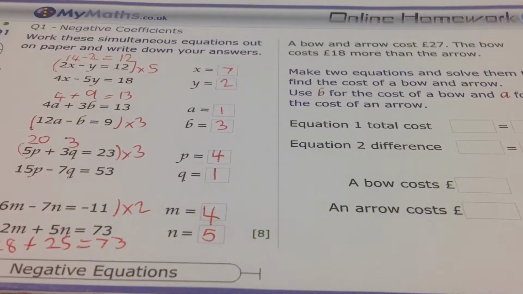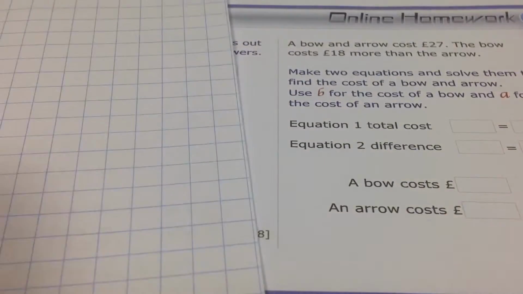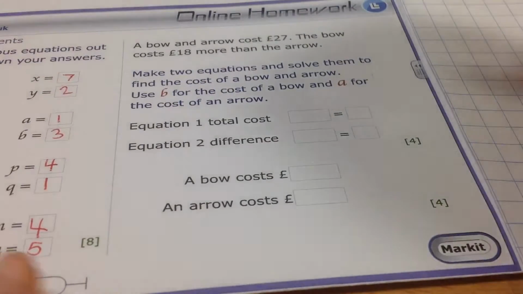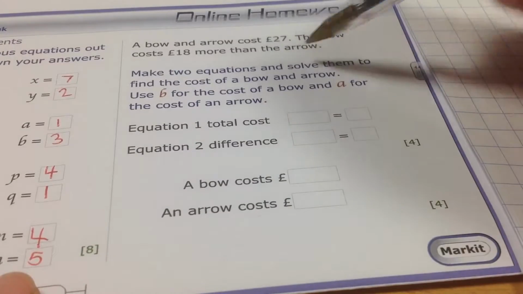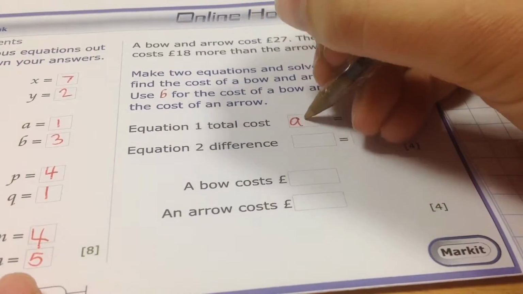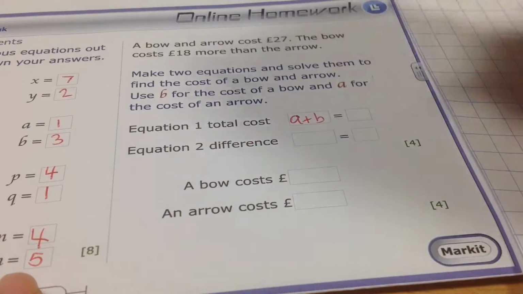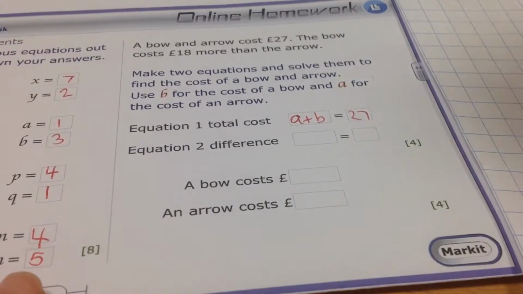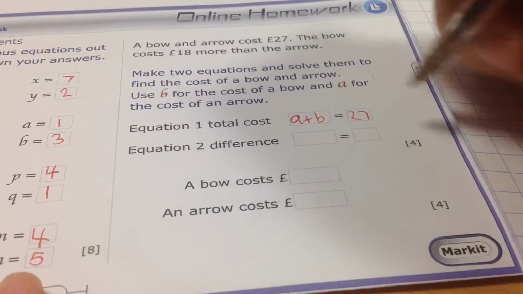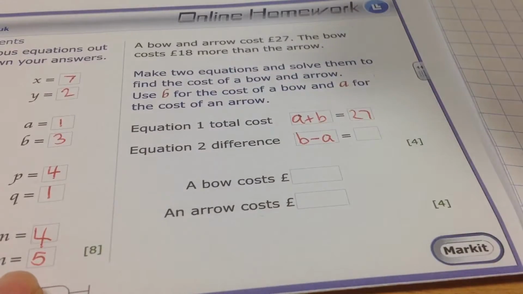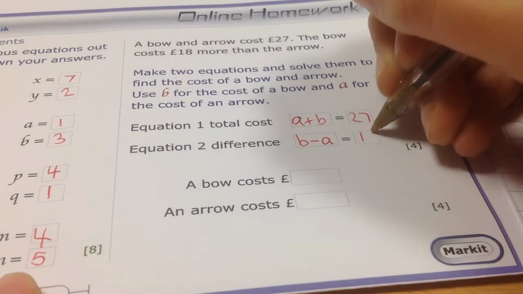On the other side, we have a worded question, so we've got some application. Let's make bow and arrow. That means we're adding them together. A plus B. And that costs 27. The bow costs £18 more than the arrow. So if we do the bow, take away the arrow, it gives us 18. Right?